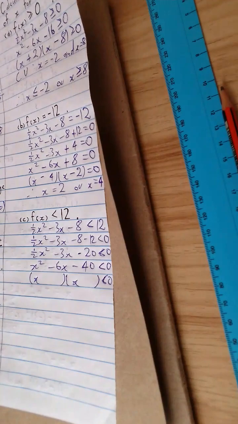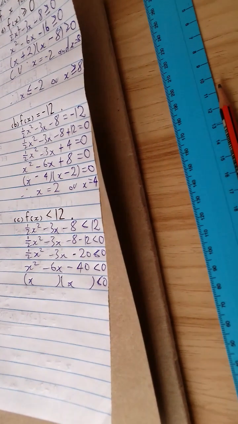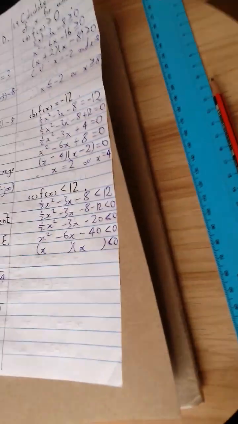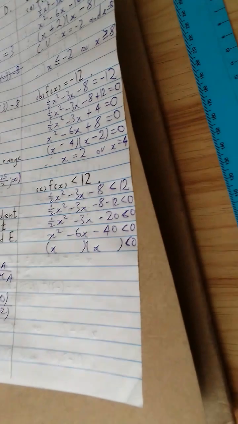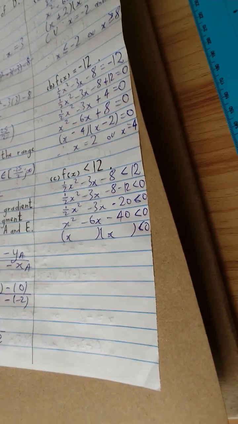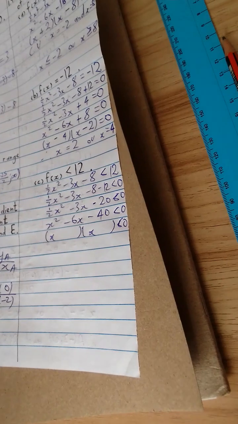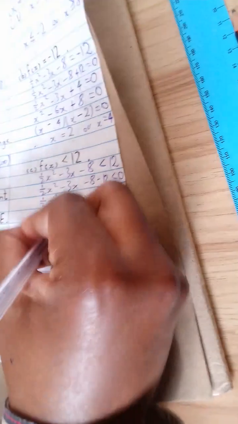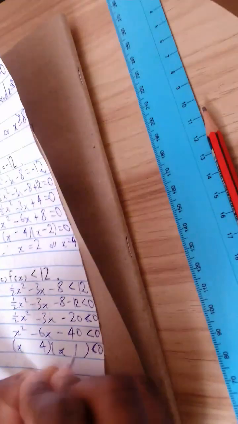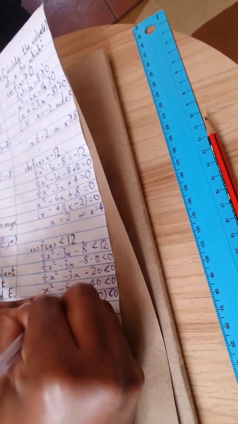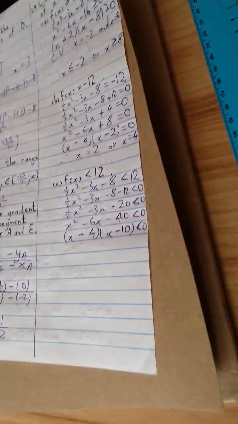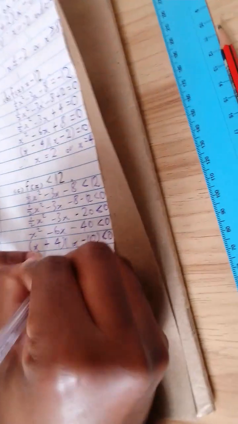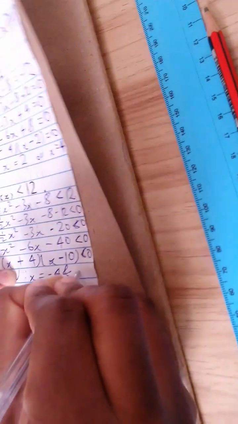Factors of 40: 40 times 1, nope, 40 minus 1 is 39. 20 minus 2 is 18. 10 minus 4 is 6. So 4 and 10. So critical values are x is negative 4 and x is 10.